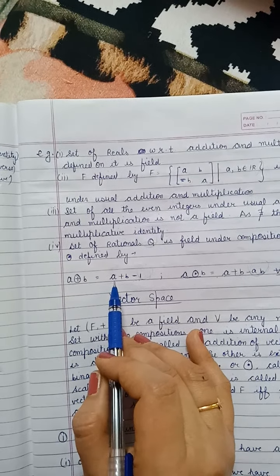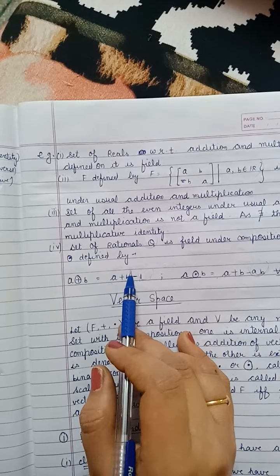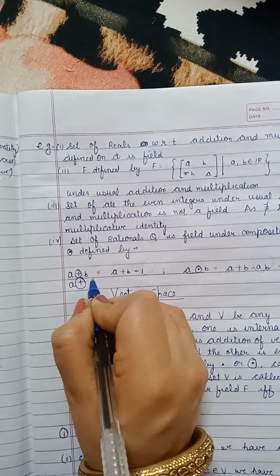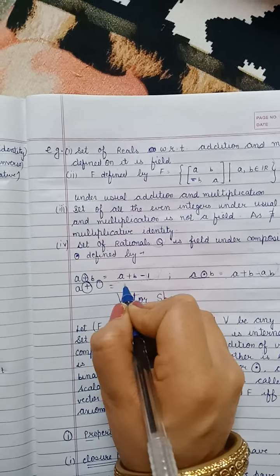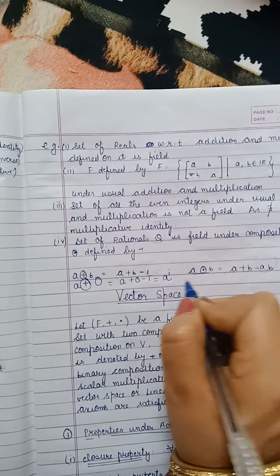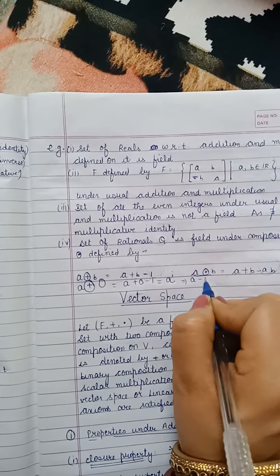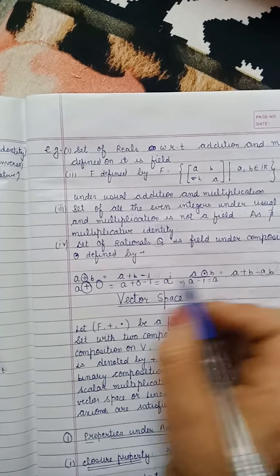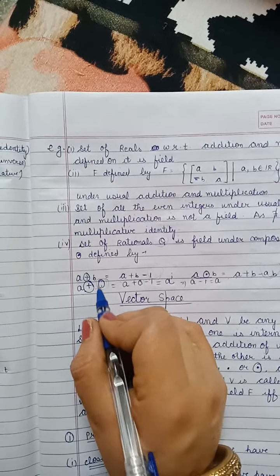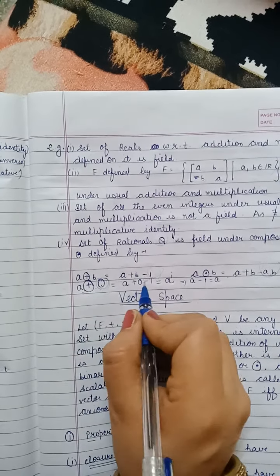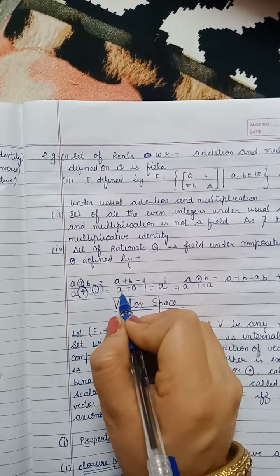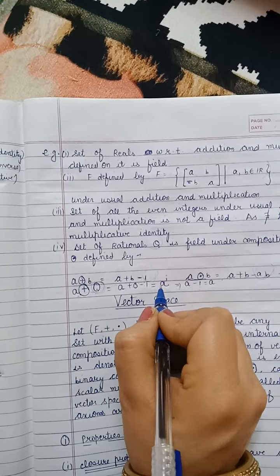Now come up with the additive identity. In this case we cannot say that the additive identity is 0. Now see what the additive identity will be. If 0 is the additive identity, then a plus 0 implies a plus 0 minus 1. The answer we need is a. This implies a minus 1 is a, because whenever we add the additive identity, the result must be a. Now how will a come up? This a will come up only when a plus 0 minus 1 is equal to a.